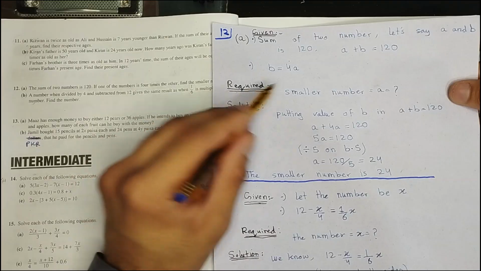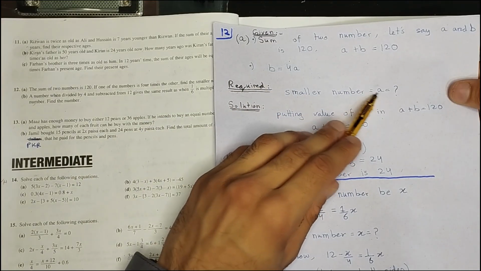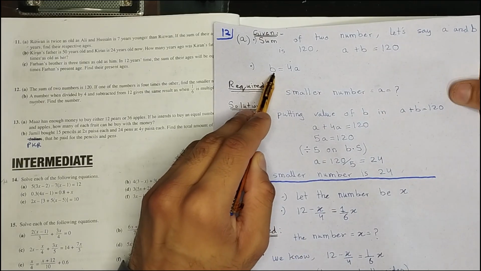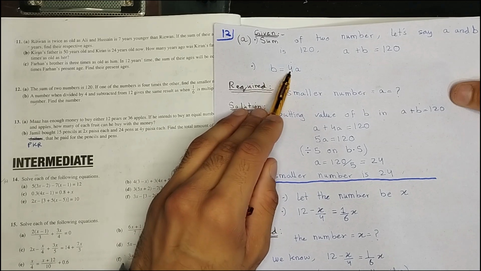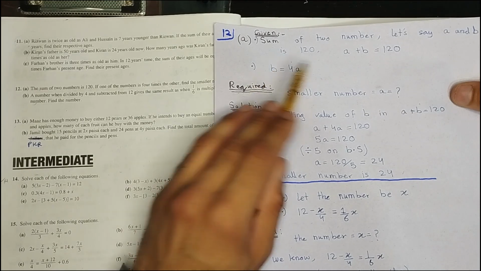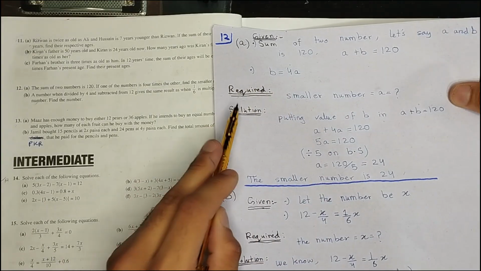Required is the smaller number. Now the smaller number is A. Why? Because B is 4 times of A. So whatever A is, B is going to be 4 times more than that. So obviously, in between these two numbers, A is going to be the smaller number.